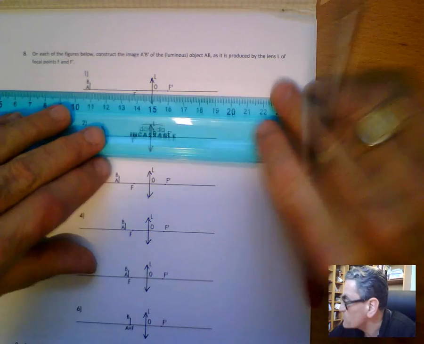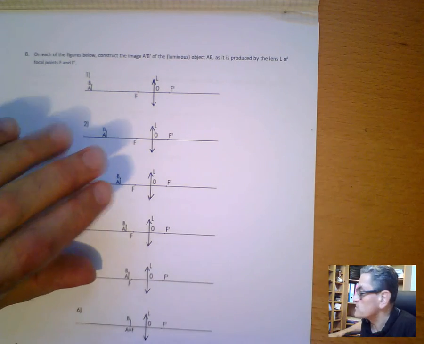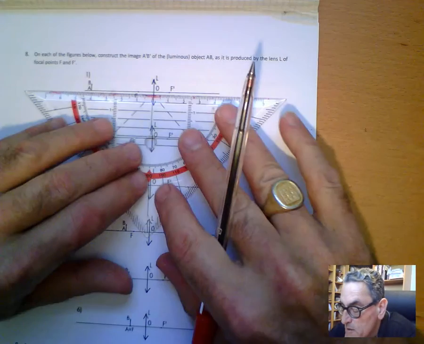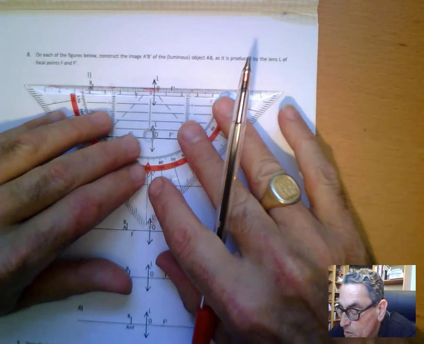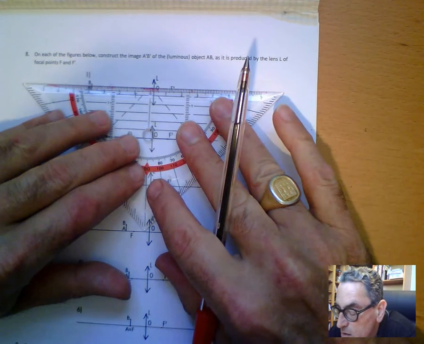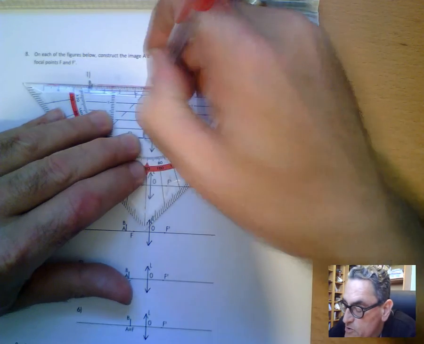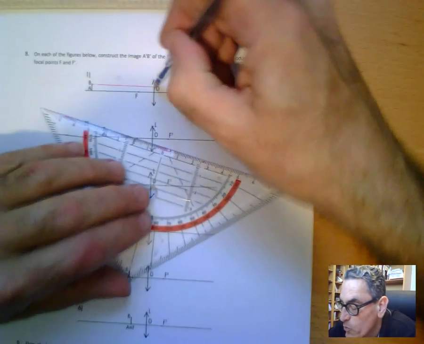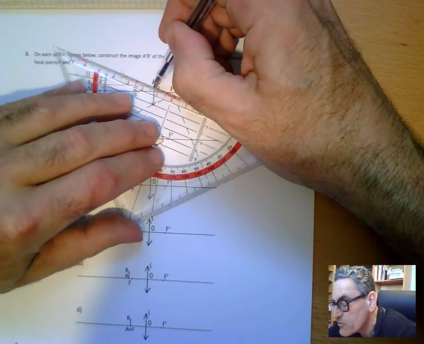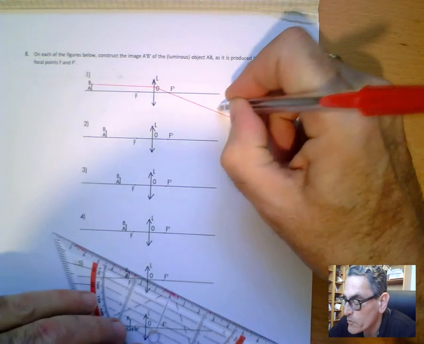Of course there is one of these principal rays which is always the same: the one which arrives parallel to the optical axis. This ray is always going to leave through the focal point.